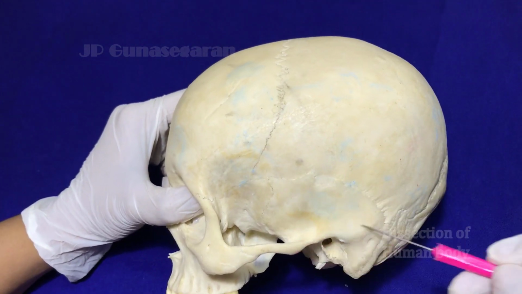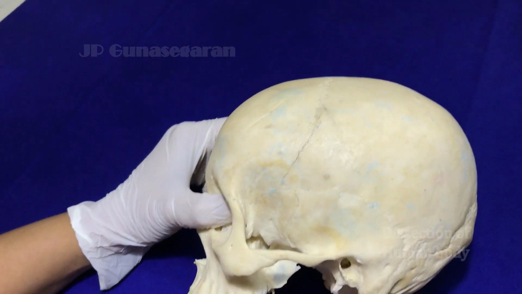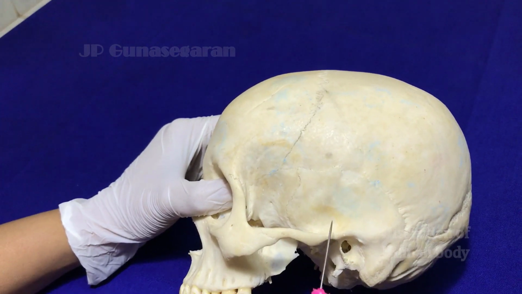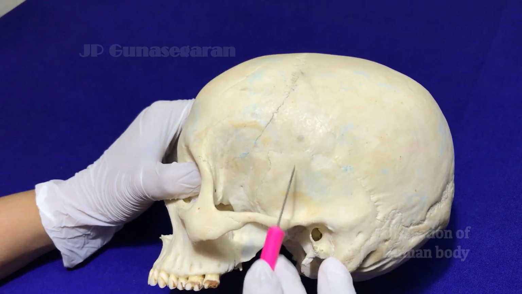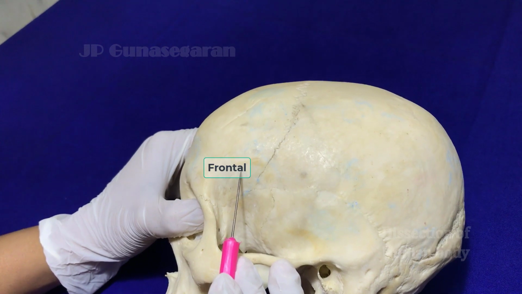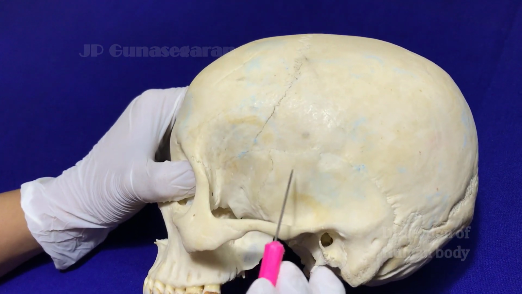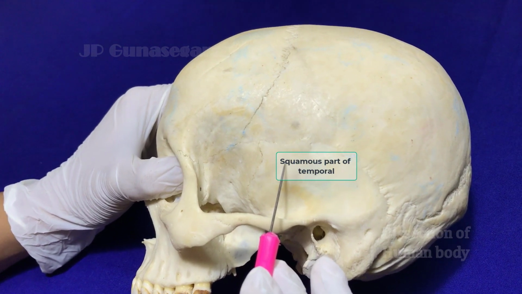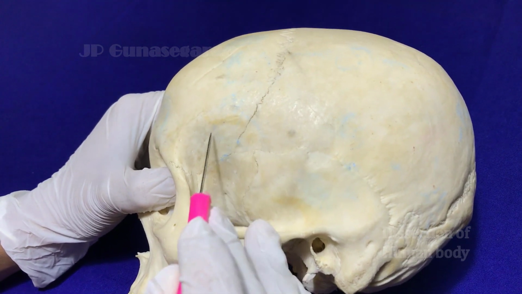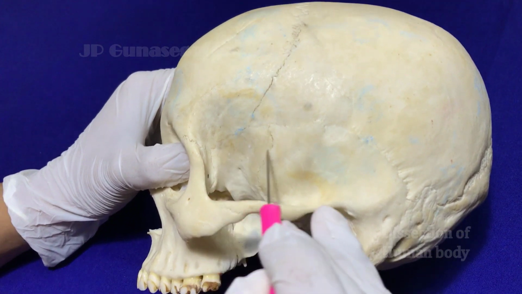Now what are the features that you can see in the floor of the temporal fossa? In the floor of the temporal fossa, we can see mainly 4 bones. They are squamous part of the frontal bone, the parietal bone, greater wing of the sphenoid, as well as the squamous part of the temporal bone. The most important and the most characteristic feature is what you can see here.